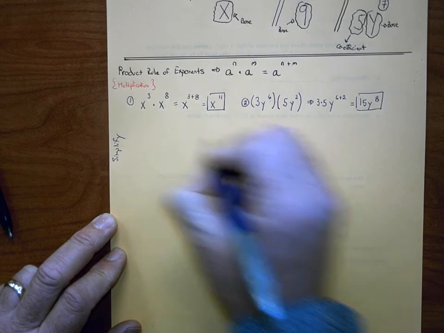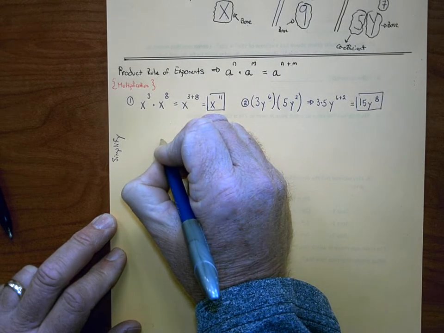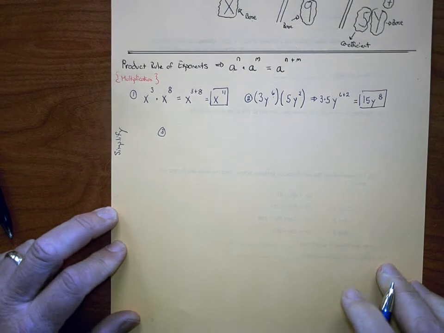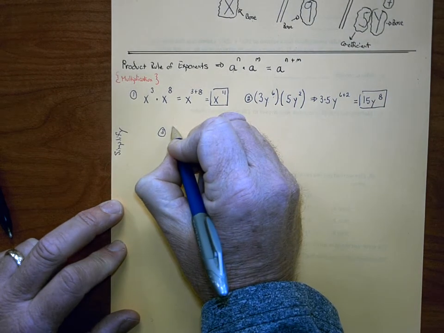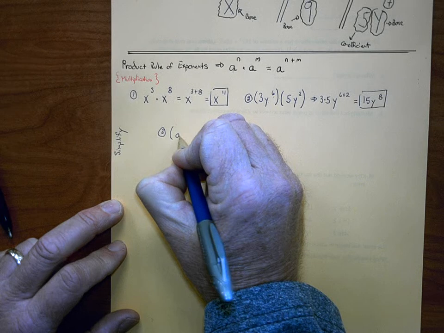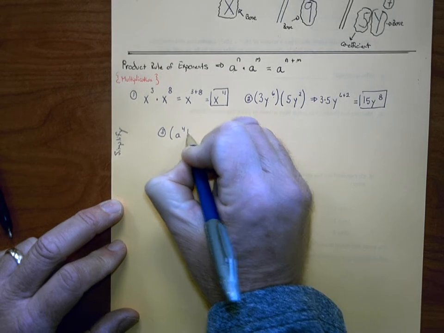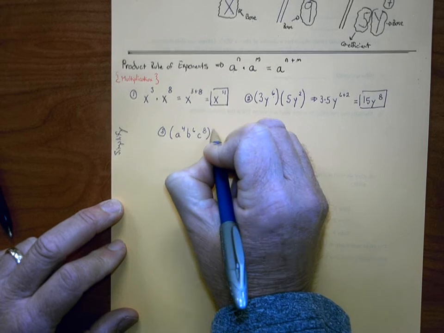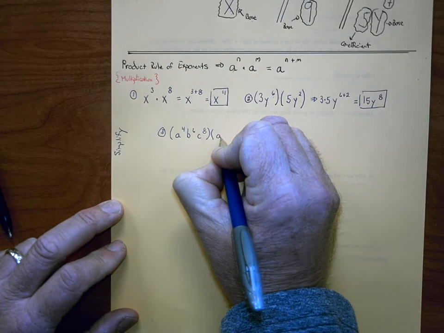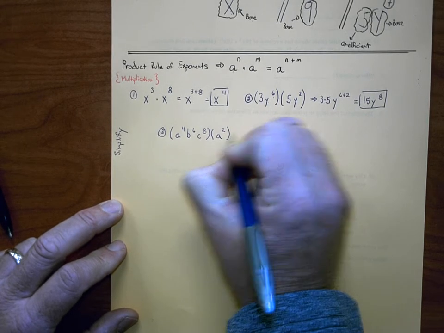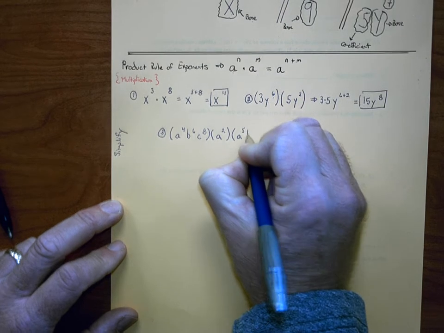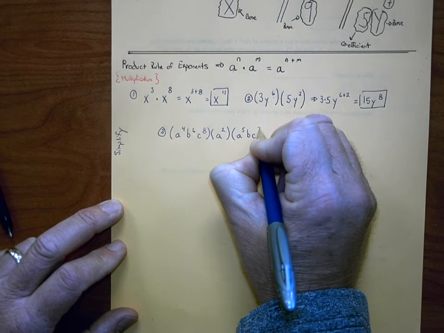So now example number 3 would be what happens when we have multiple variables involved in our expression. So in other words, what happens if we have a to the 4th, b to the 6th, c to the 8th, multiplied by a to the 2nd, multiplied by a to the 5th, b, c to the 7th.